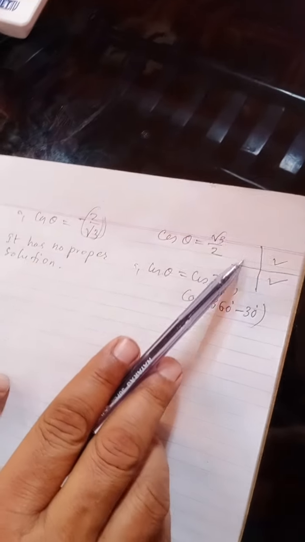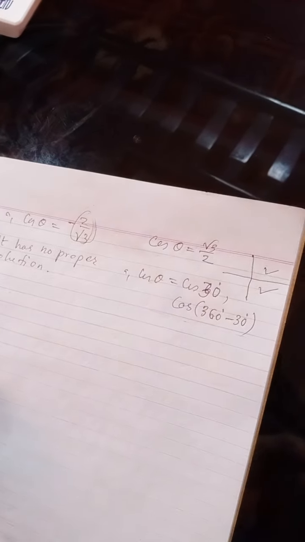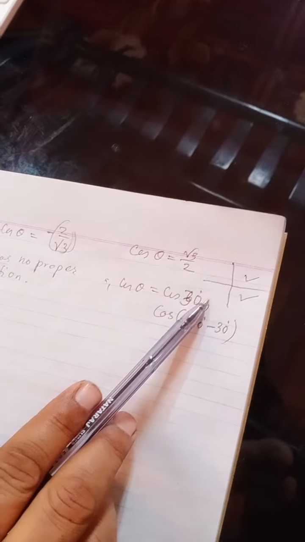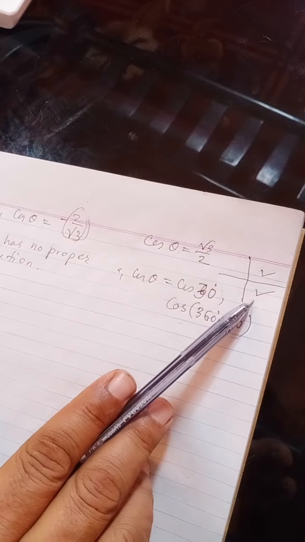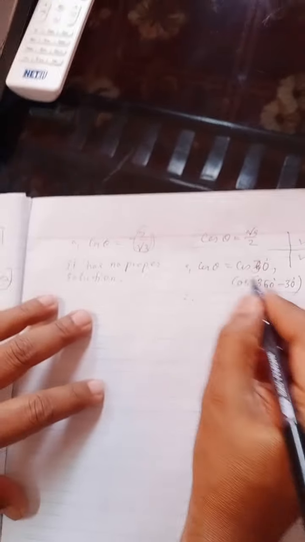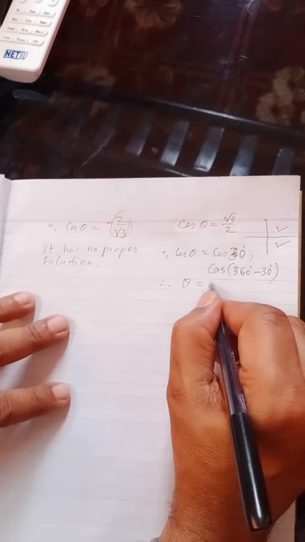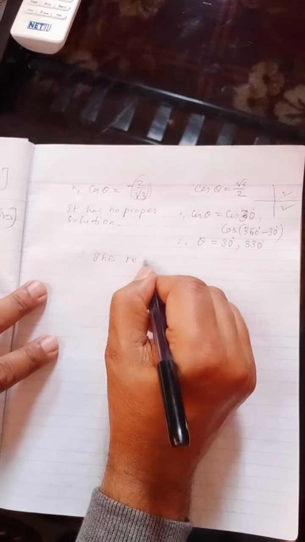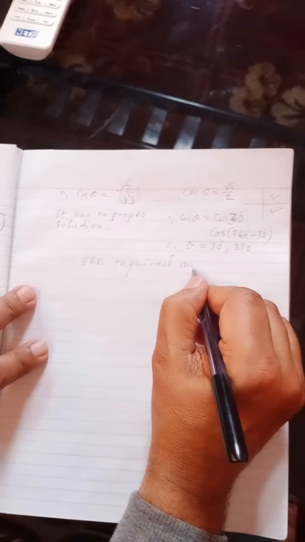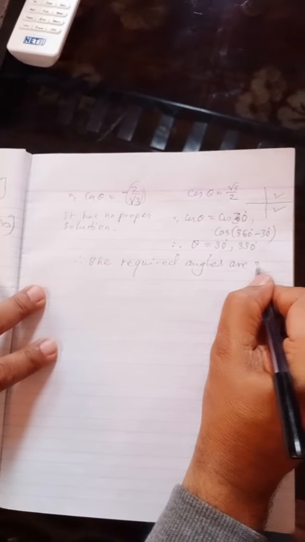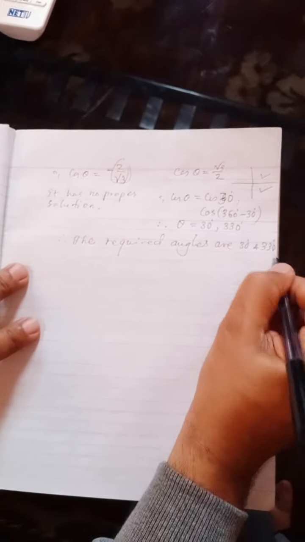If the angle belongs to second quadrant, then we have to write 180 minus standard angle. In third quadrant 180 plus standard angle, and in fourth quadrant we have to write 360 minus standard angle. Always remember it. Therefore cos and cos can be eliminated here, then we get theta equals to 30 degree and 330 degree. Therefore the required angles are 30 degree and 330 degree.